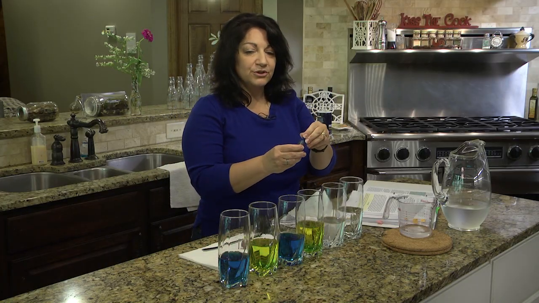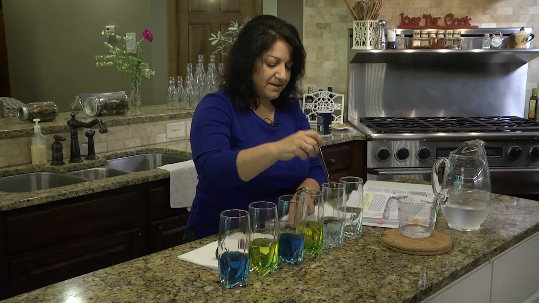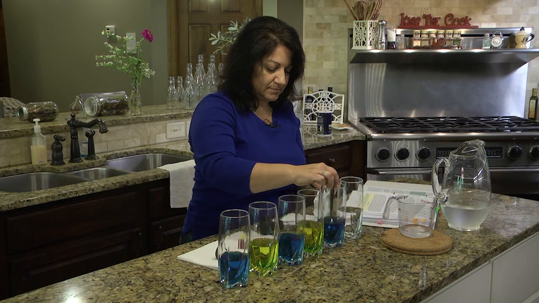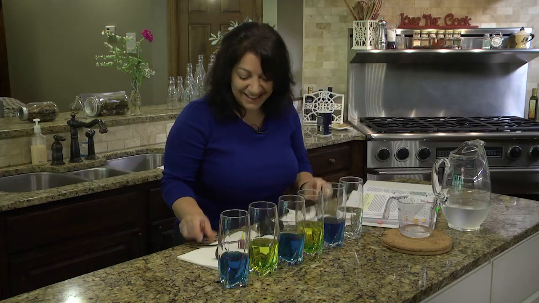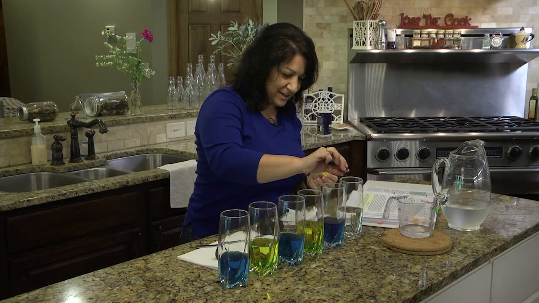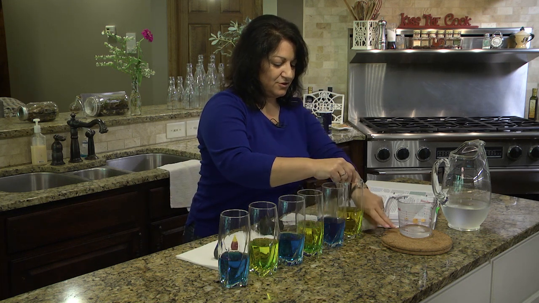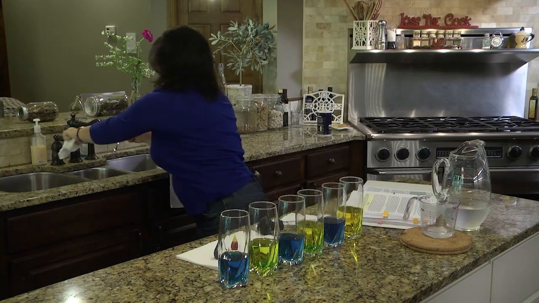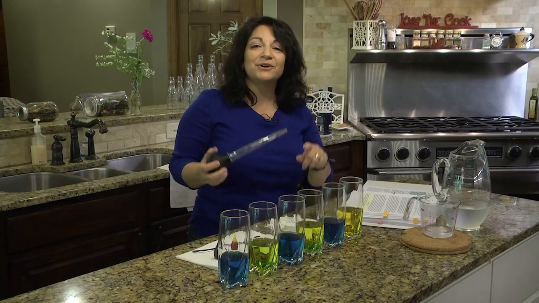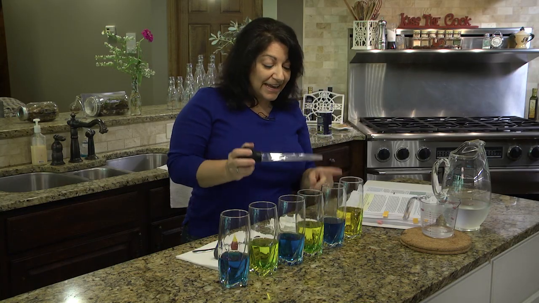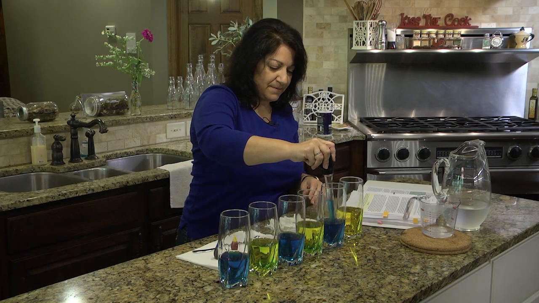I'm going to put 2 drops of blue food coloring in my salt water. Stir that. Rinse. And the same thing, we're going to put 2 drops of yellow in our fresh water. Stir that around. And rinse. Okay, now we're going to take our turkey baster and do the same thing. We're going to take the blue salt water and carefully put it at the bottom of the yellow fresh water. So let me squeeze this out, take in some salt water.